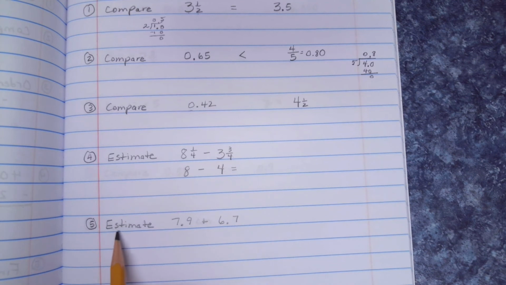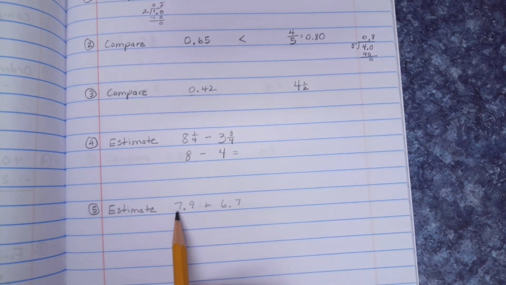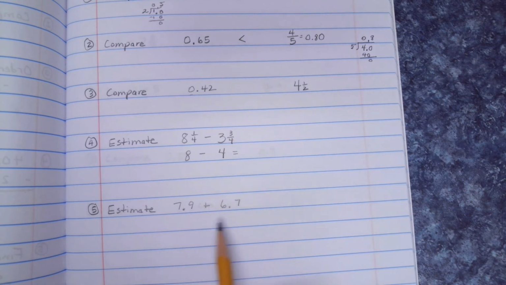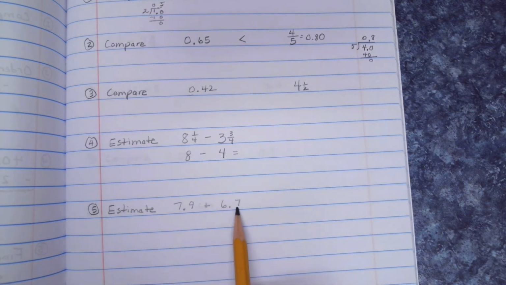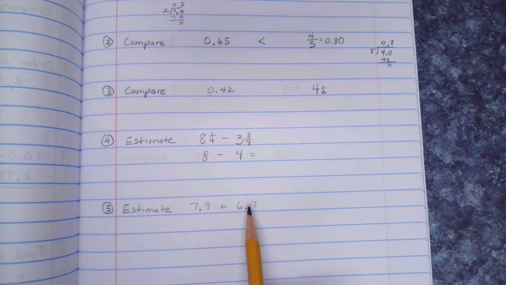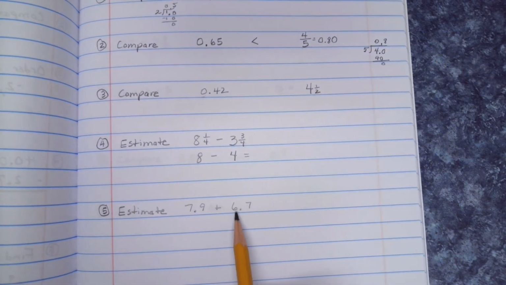Number 5, estimate 7 9/10 plus 6 7/10. You need to ask yourself a question. 7 9/10, are we going to round up to be 8 or are we going to round down to be 7? And then you need to ask yourself a question on 6 7/10. Are we going to round up to be 7 or are we going to round down to be 6?